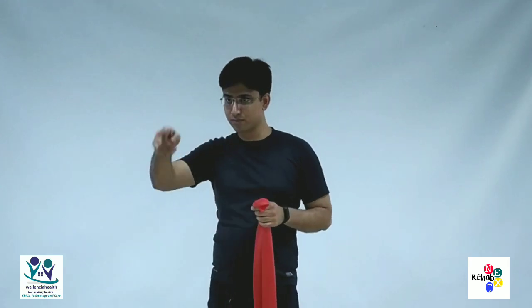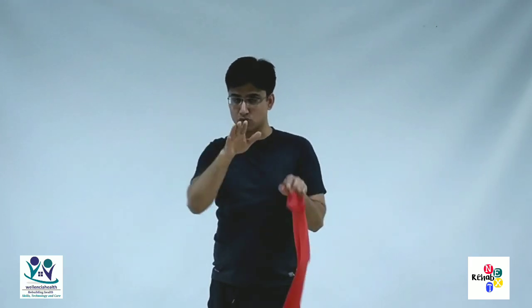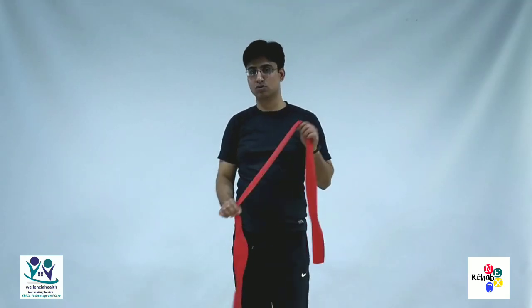So, you have a bell-shaped curve. At the outer range and inner range, the force production of the muscle decreases, and in the middle range, the force production is maximum. Now, you should have a resistance which matches this bell-shaped curve. With the bands also, this is there.